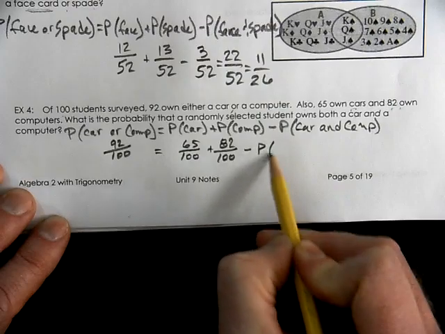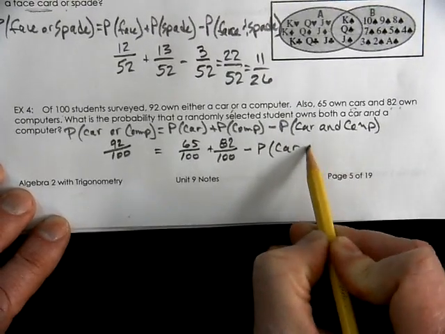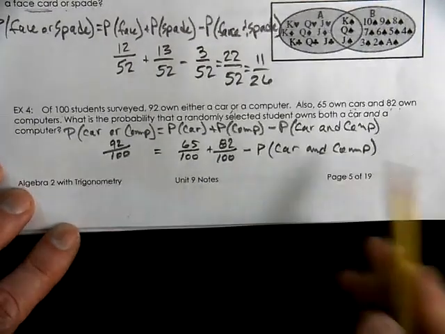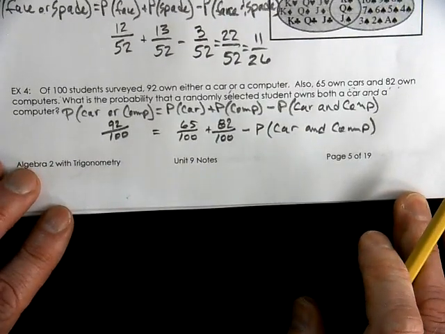And we're trying to calculate how many own a car and a computer. Because mathematically, it's got to match up. It's got to calculate out.